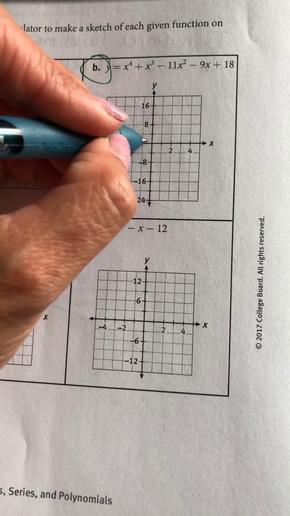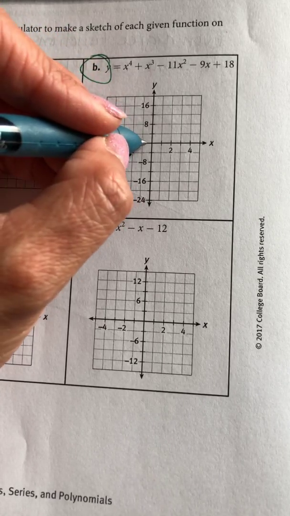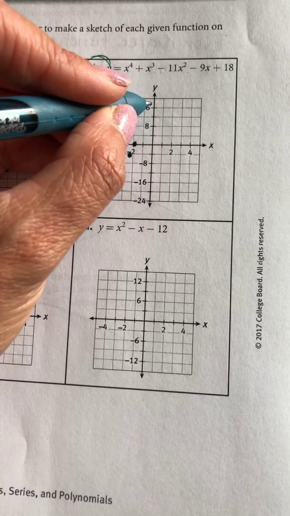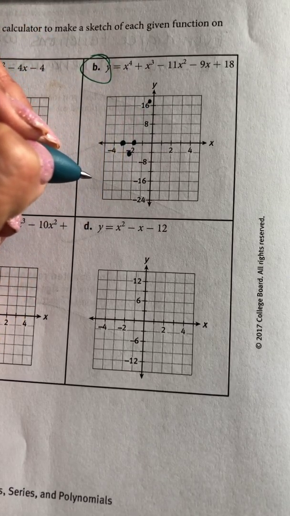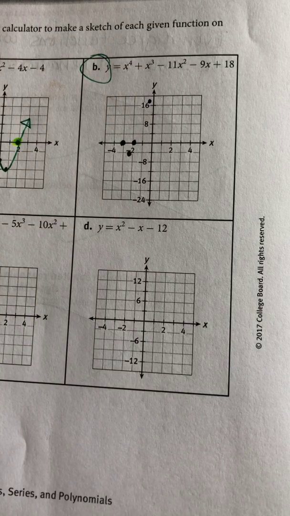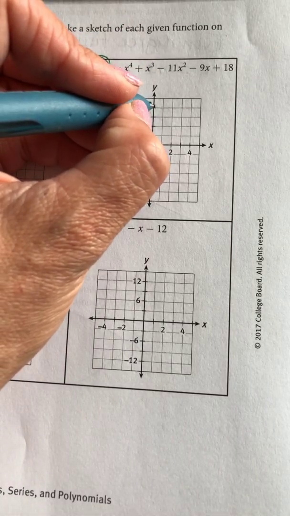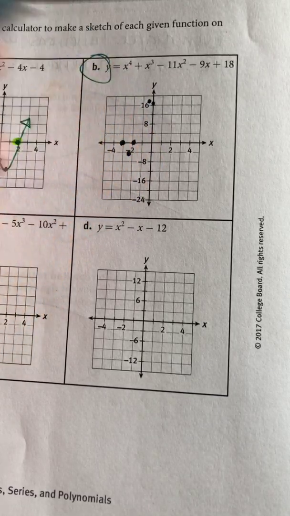So -0.4 would be about right here, and then 20, so about up here, we'll say. And then it hits the y-axis at 18. I didn't go up high enough. Oh well.